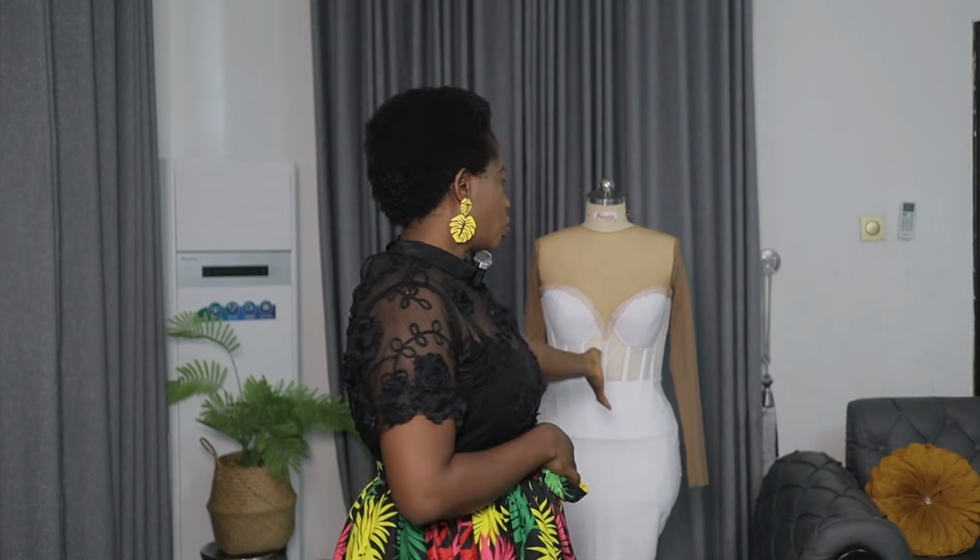It can be done on a bodice. You can do it on maybe a corset base on the bodice. And you can also do this on the skirt. This is what we are working with.